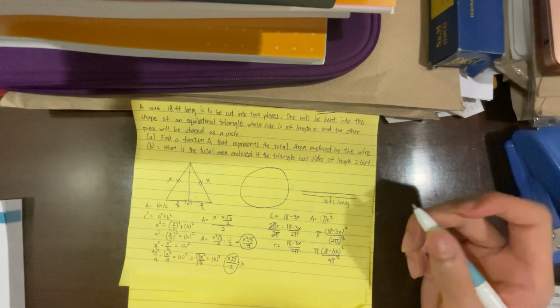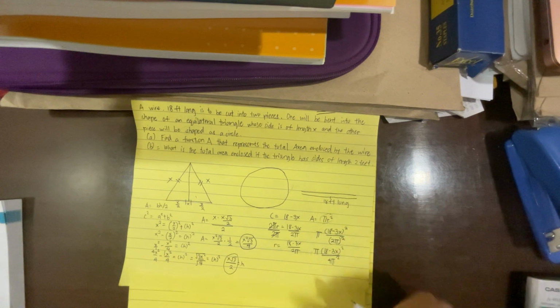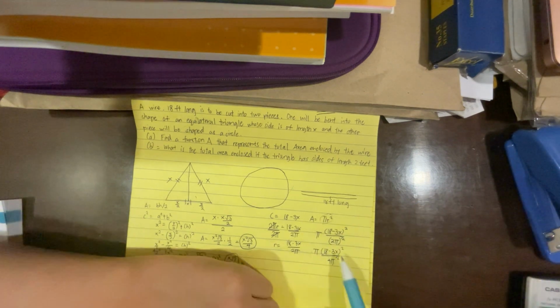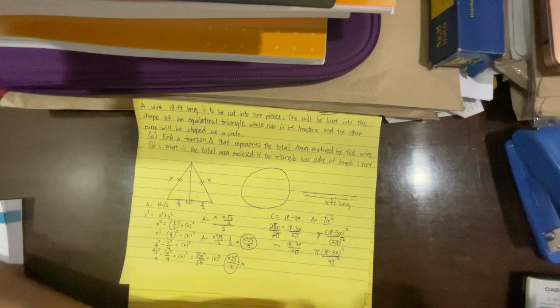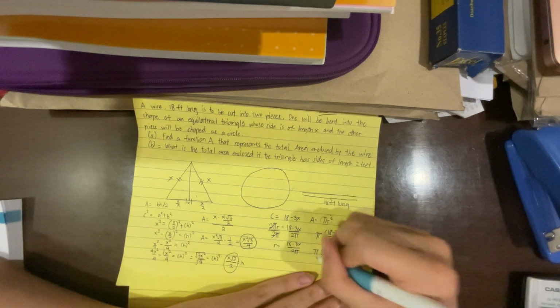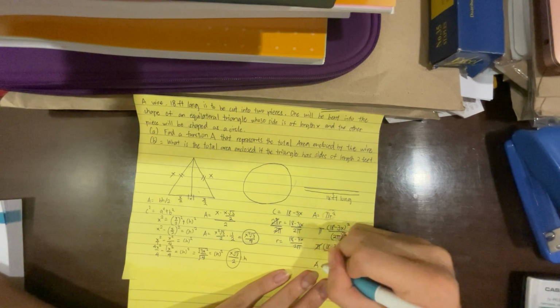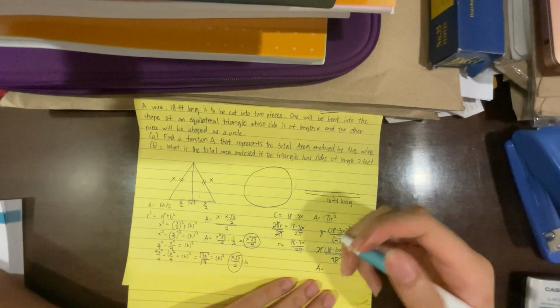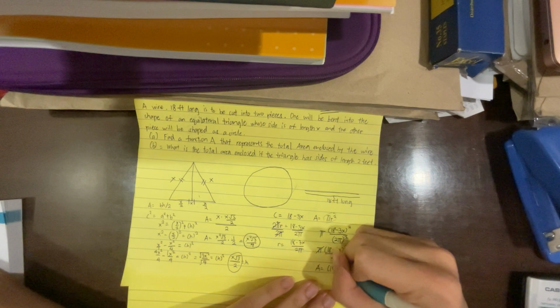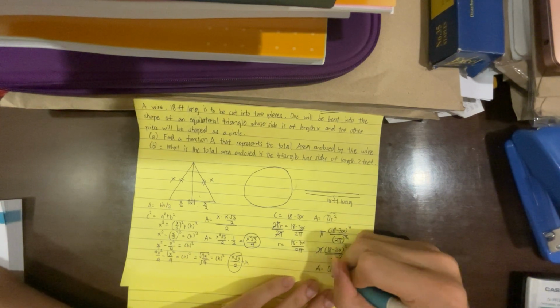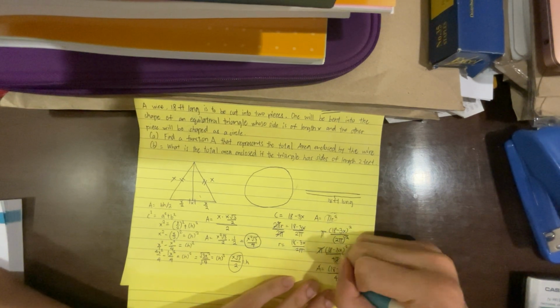So technically, that's your area. So basically, we have our final area. Oh wait, we can simplify. So technically, our area of the circle would be 18 minus 3x squared over 4 pi.